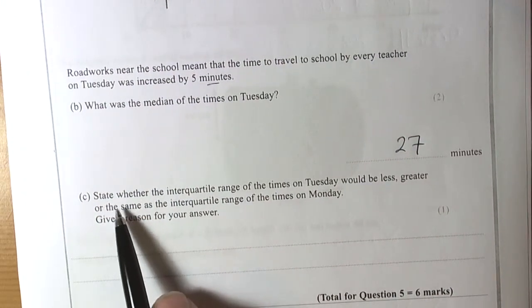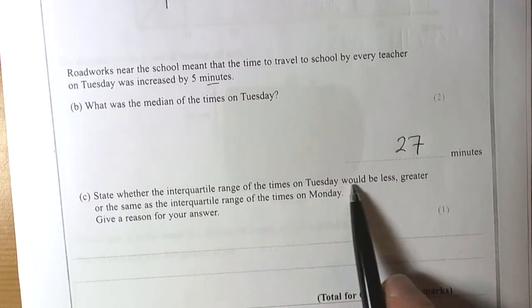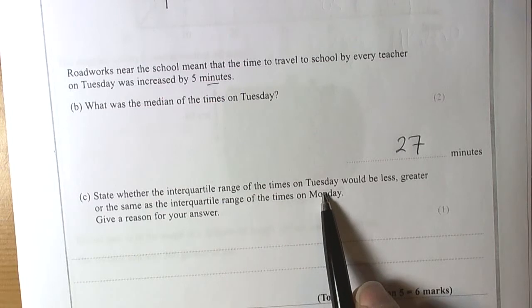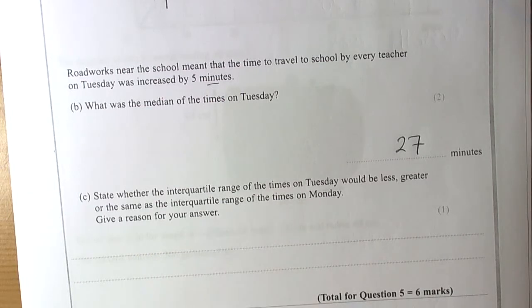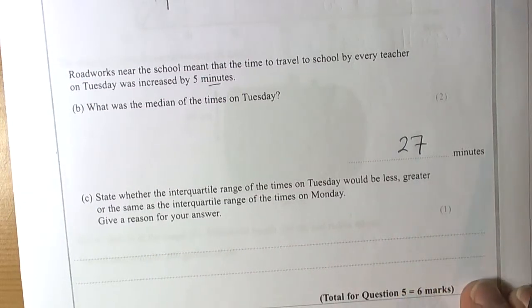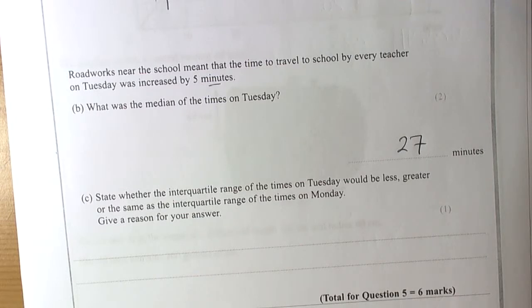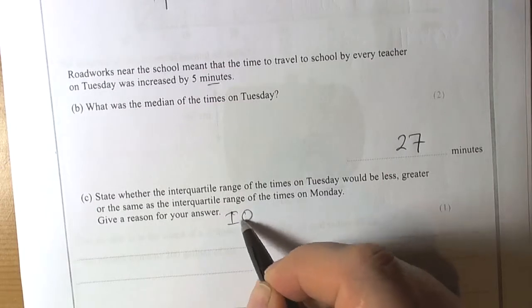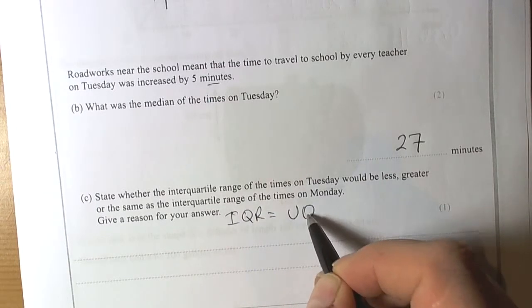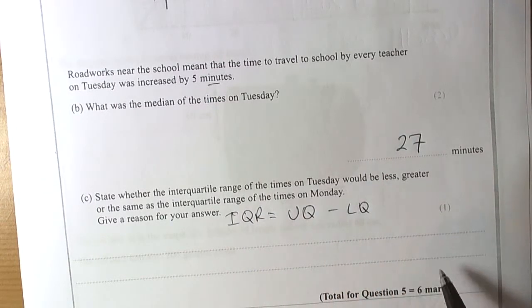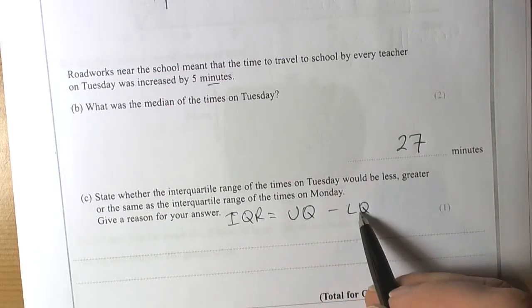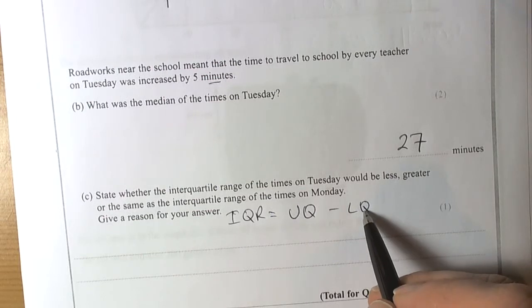The question then asks us to state whether the interquartile range of the times on Tuesday would be less, greater or the same as the interquartile range for the times on Monday, and to give a reason for your answer. It's only worth 1 mark, so it's not looking for a lot of complicated reasoning. The interquartile range is defined as the upper quartile value minus the lower quartile value.